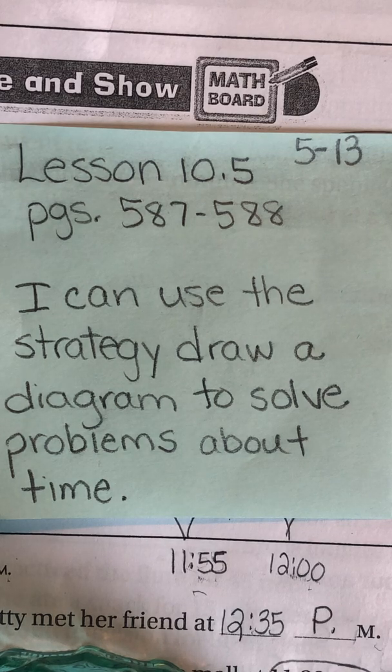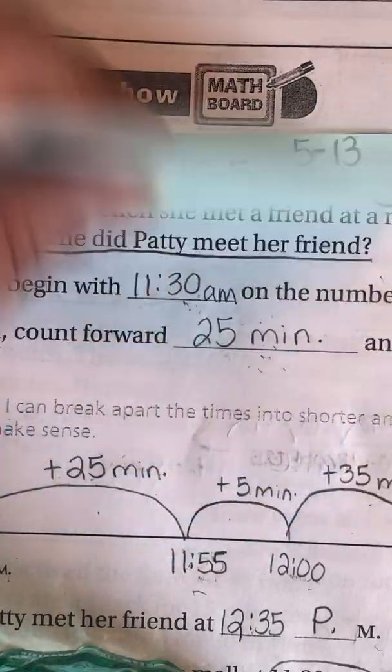So this is the same learning target that we've been working on. We're going to use a diagram like a number line, which is a strategy, to help us solve some problems. So please make sure you understand that because that is what we've been working on, and we're going to continue to work on that again today.